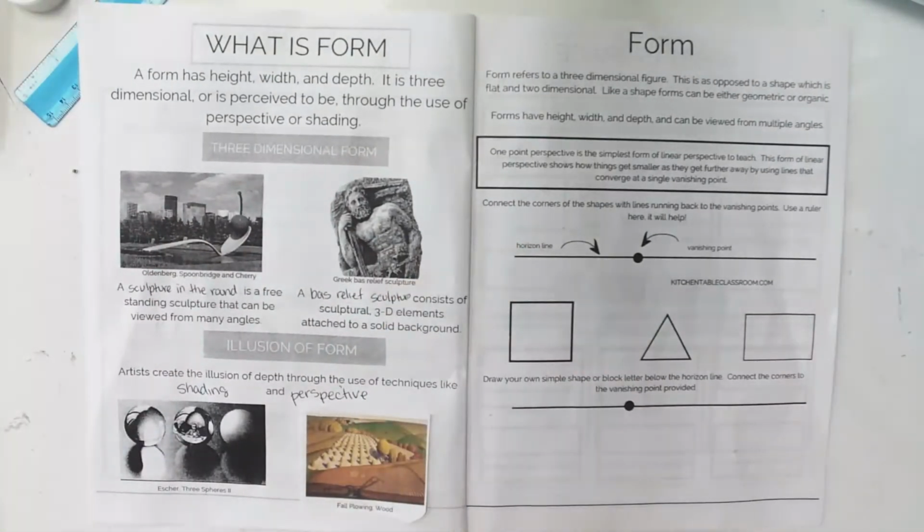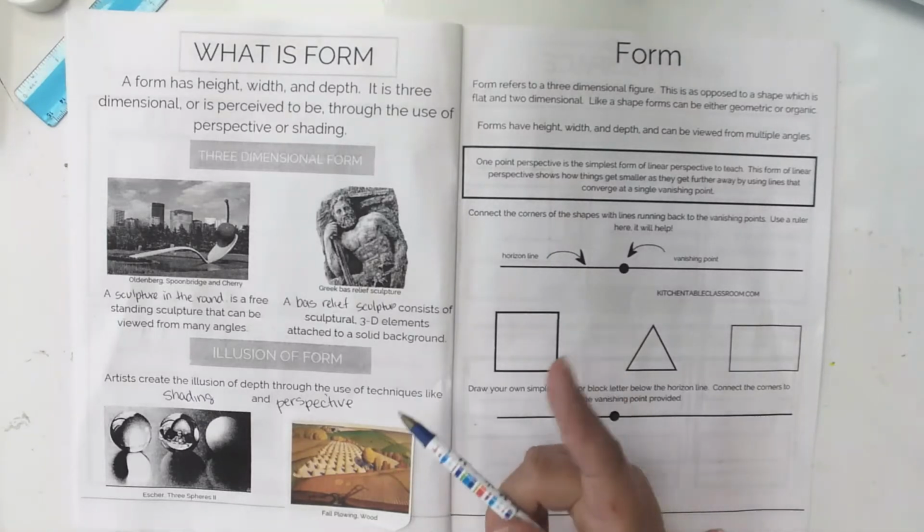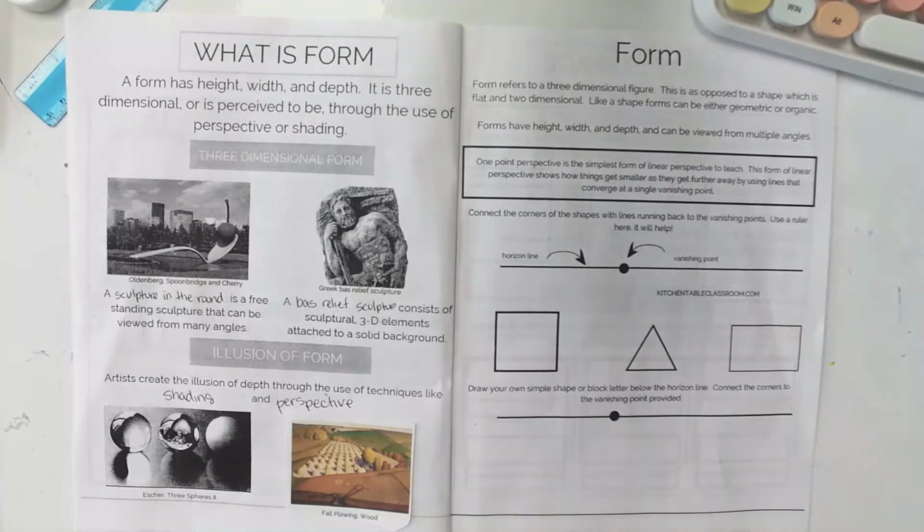It says form refers to a three-dimensional figure. This is opposed to a shape, which is flat or two-dimensional. Like a shape, form can be either geometric or organic, and we just kind of learned that not too long ago with shape. Okay, so one point perspective is the simplest form of linear perspective to teach. This form of linear perspective shows how things get smaller as they get further away by using lines that converge at a vanishing point. Now, I'm going to grab my pencil.